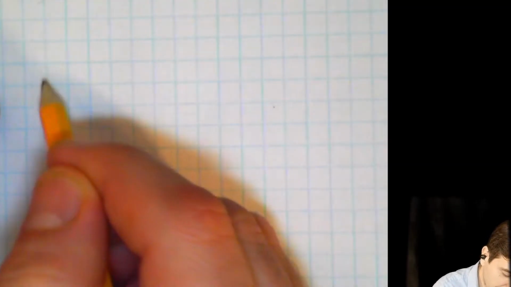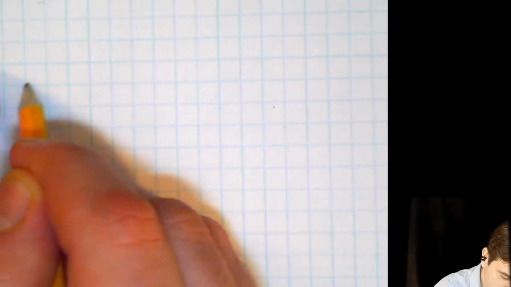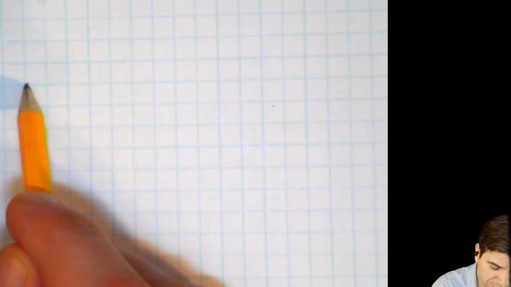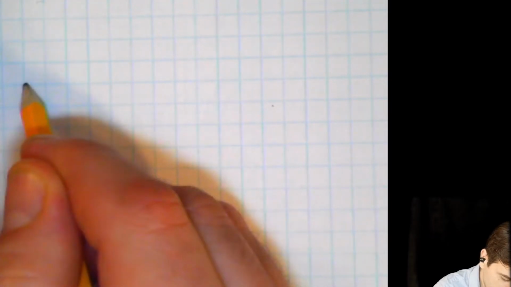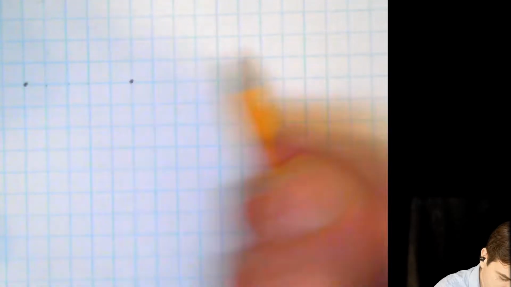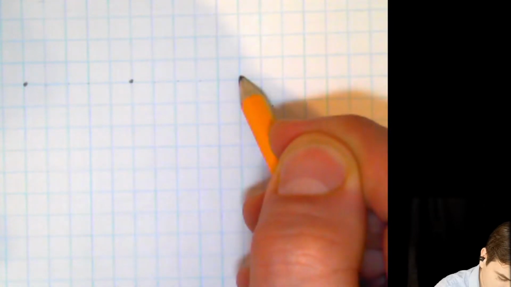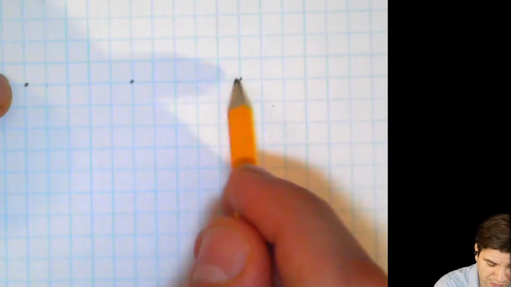Now, using the graph paper, I'm going to mark off 10 boxes out, just so I have set known points. So here I'm going to start off with my first node. Again, a node is a point that doesn't move. Here we have 1, 2, 3, 4, 5 boxes, 6, 7, 8, 9, 10. So my string is going to span from here to here.